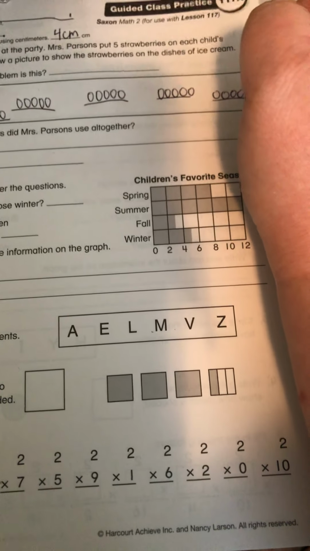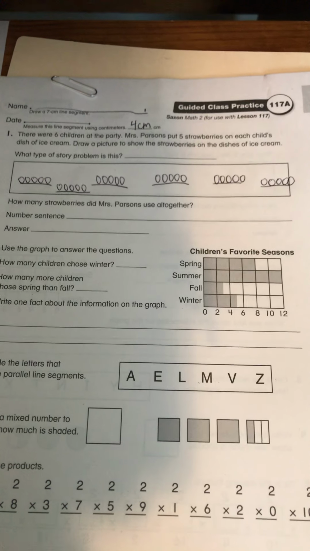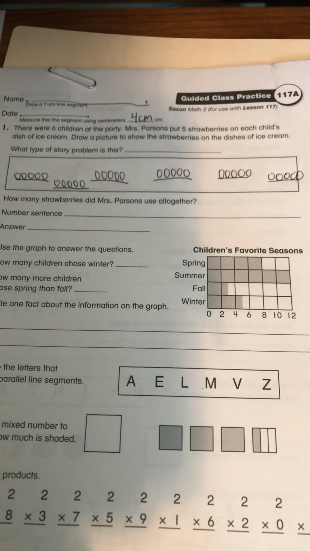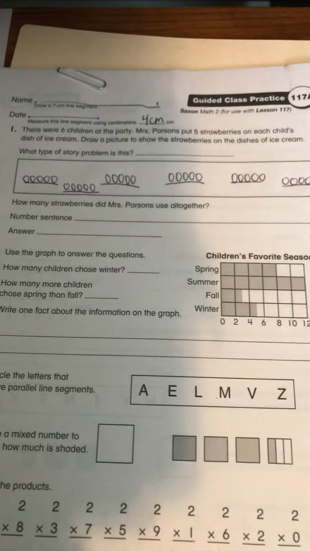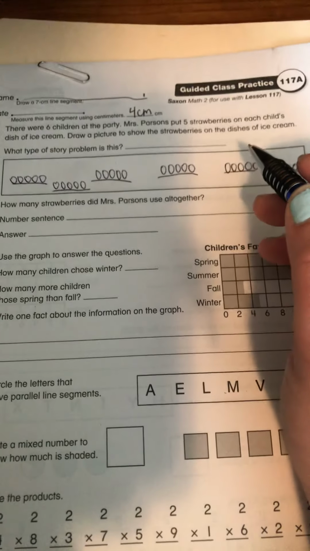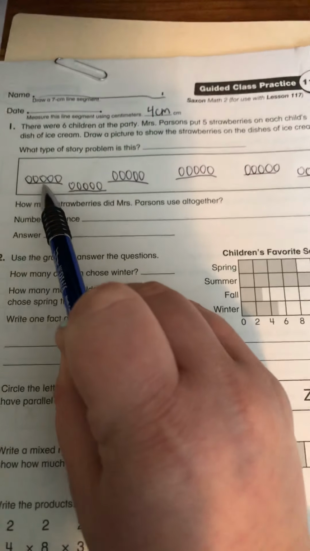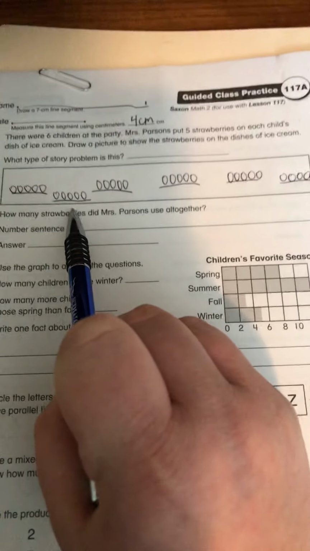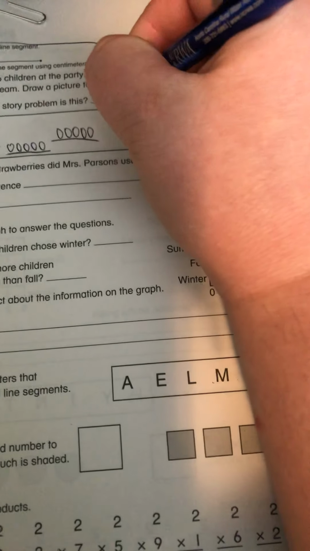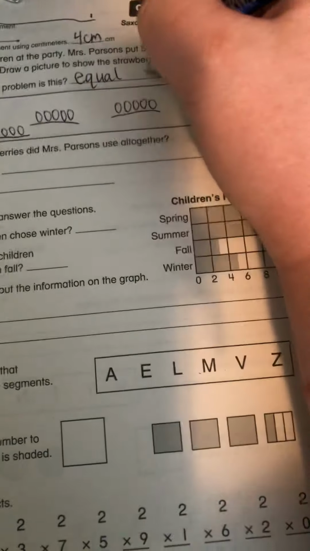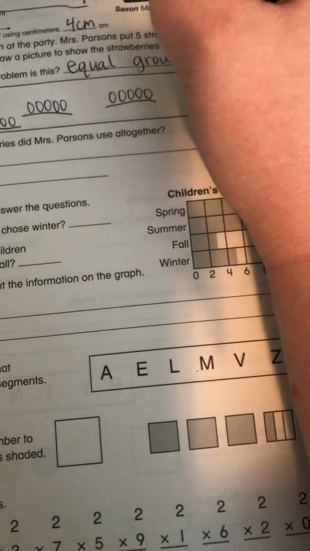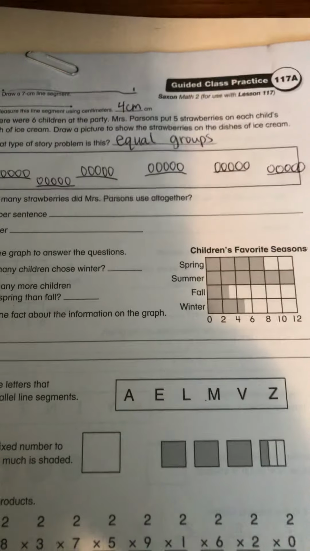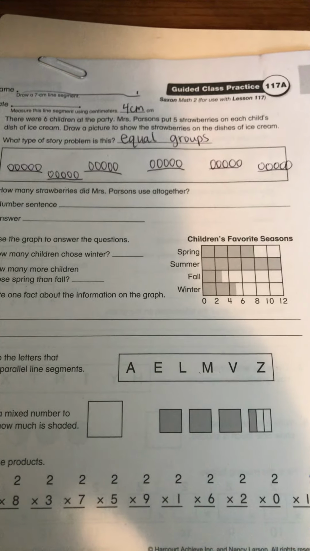Okay. So, every child, that way it's equal, has 5 strawberries on their plate. Now, what kind of problem is this? Well, we talked about it yesterday. This kind of problem is called an equal groups problem because these are my groups, the plates. And then in each group, I have 5 strawberries, right? So right here on the line, I'm going to write equal groups. That's what kind of problem this is. And we're going to be multiplying. So we're going to call it equal groups.